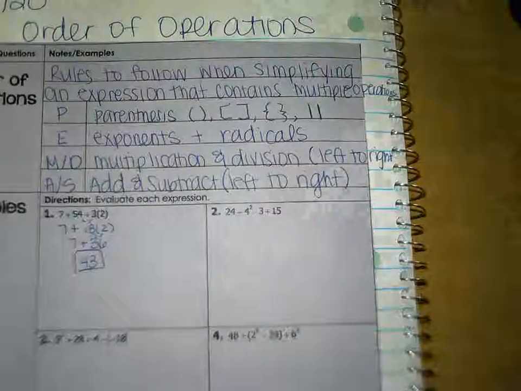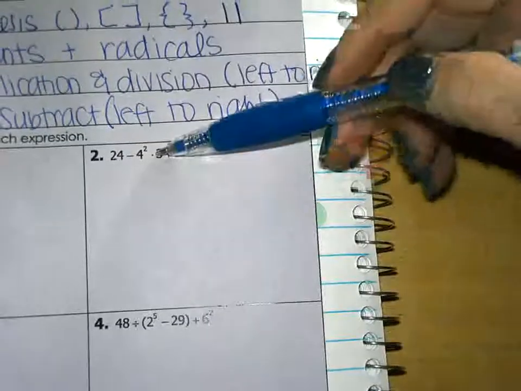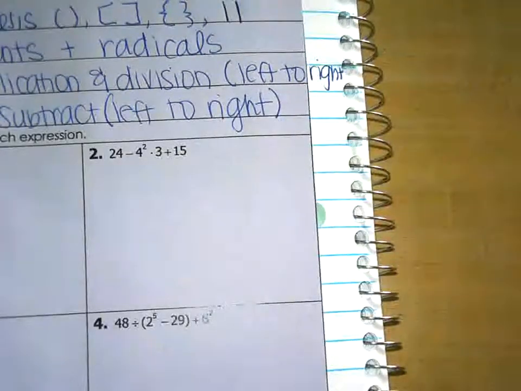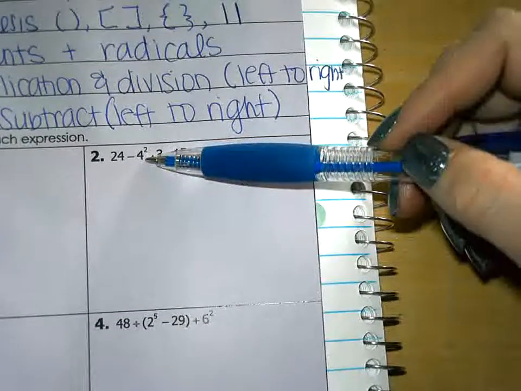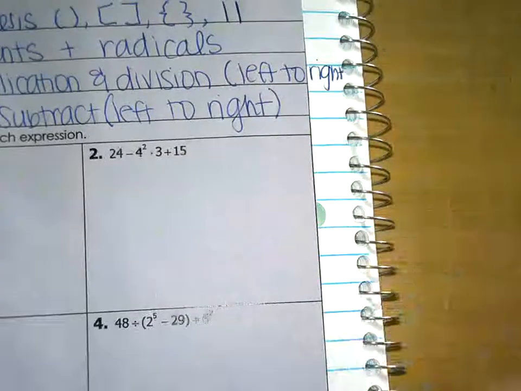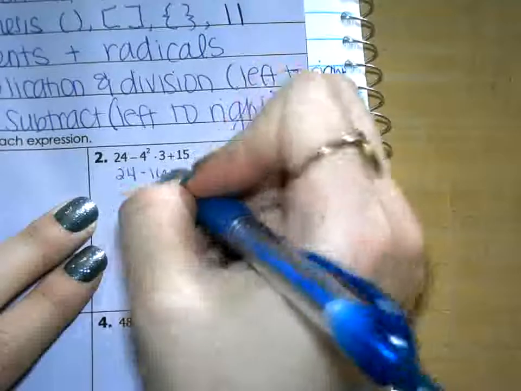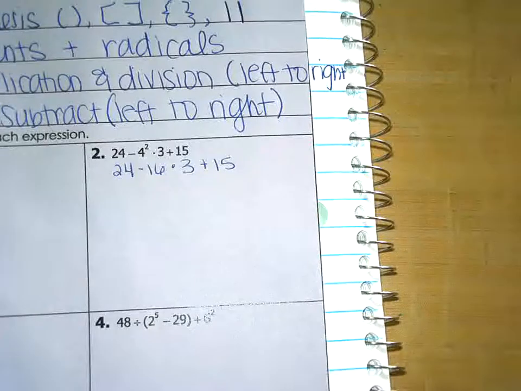Okay, let's look at number 2. 24 minus 4 squared. What's the dot mean, everyone? Good. Times 3 plus 15. Order of operations. What do I have to do first? I need to do my exponent. So 4 to the second power. That should be memorized, right, guys? What's 4 to the second power? 16. So I would write 24 minus 16 times 3 plus 15.